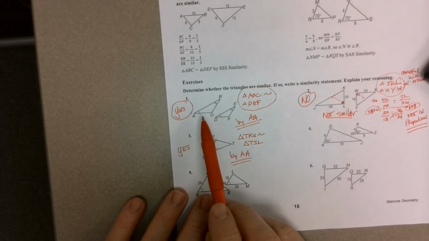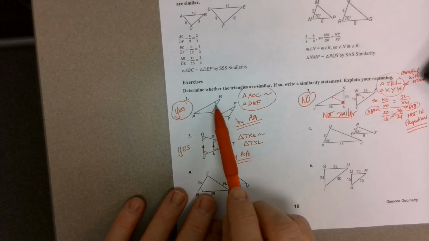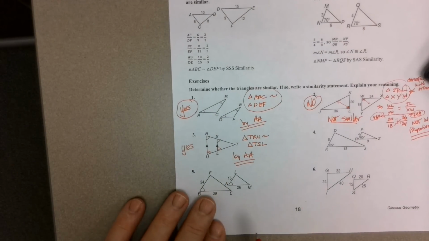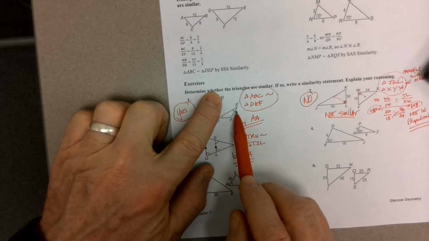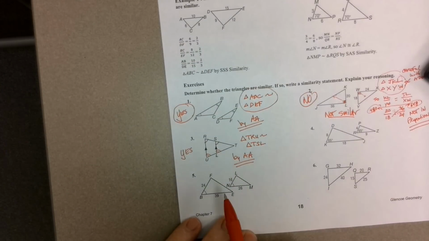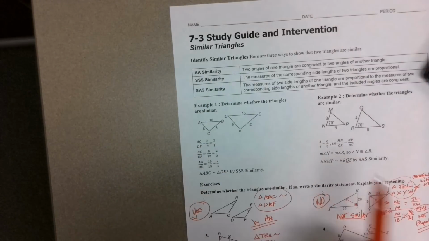So here's the first one. I looked at this. I saw a single slash on A and D. I saw a double slash on B and E, and that told me that these two angles are congruent, and then these two angles are congruent. So I have two angles in both triangles that are congruent, and so the triangles are similar because they give me enough information. The angle similarity is one of them.